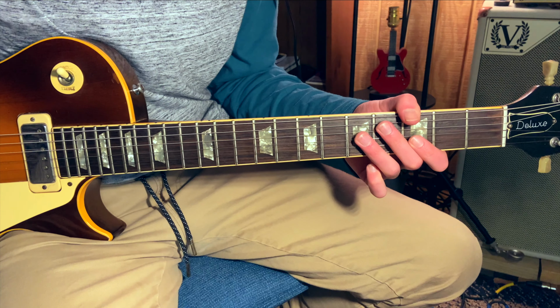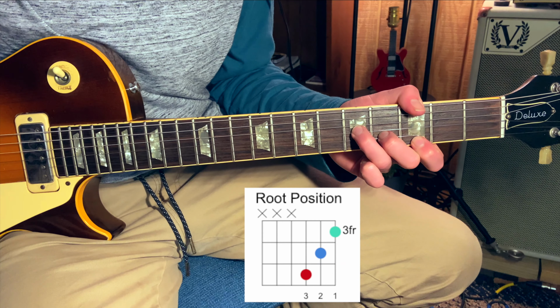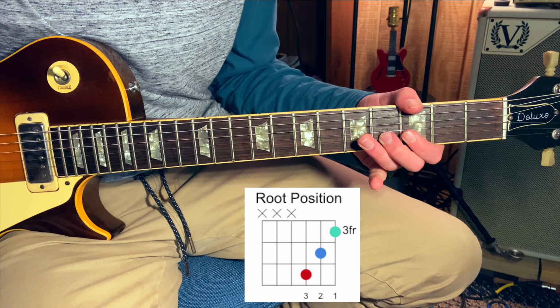So here are the 3 inversion shapes for C minor starting on the first string set. So starting with the root position, we have the root, that minor third, and the fifth.